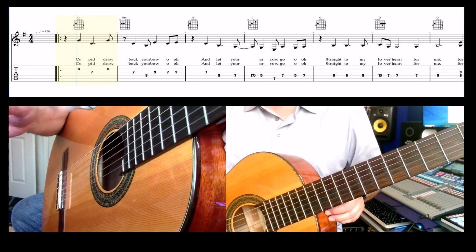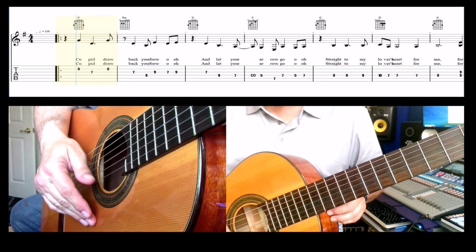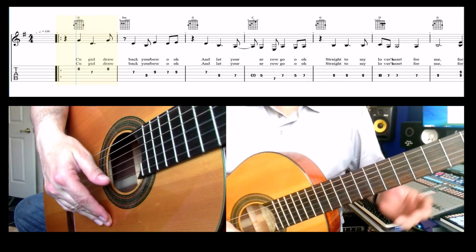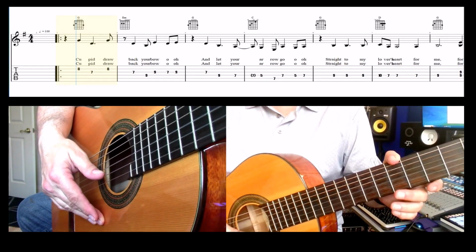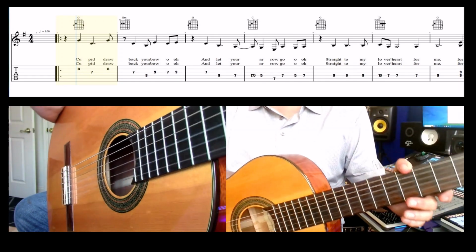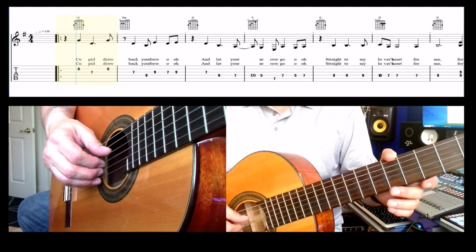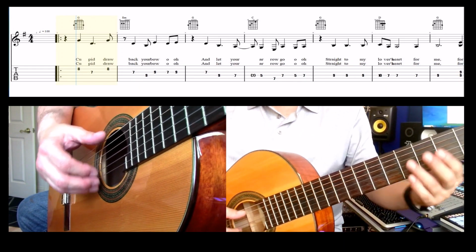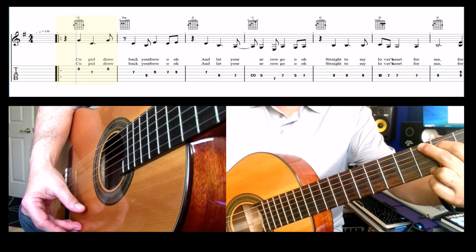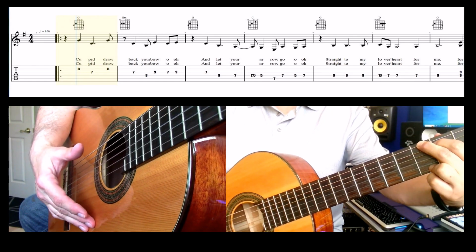For some reason, it's scored with a pickup measure. It's not necessary, so it must be the software that generated that. So measure 1's non-existent. Basically, the song starts on measure 2 and 3. So this is formed around a G major chord.